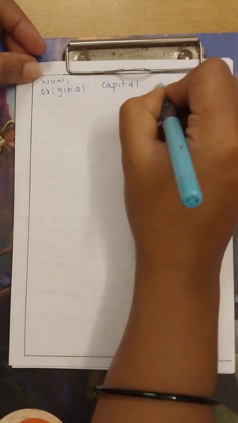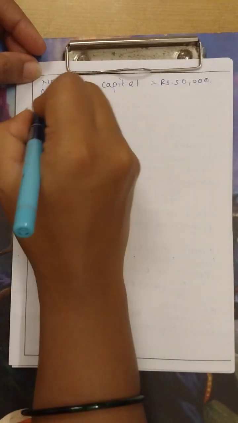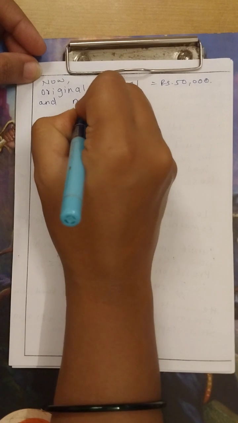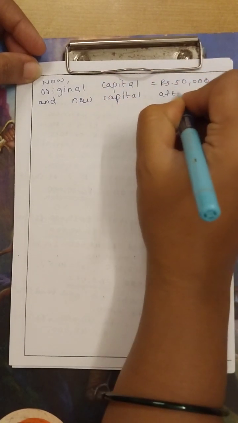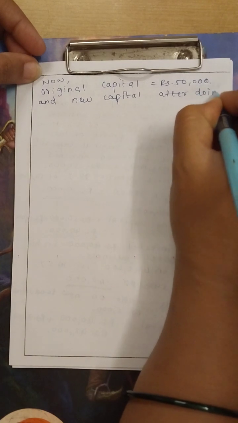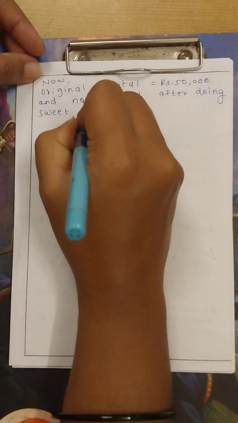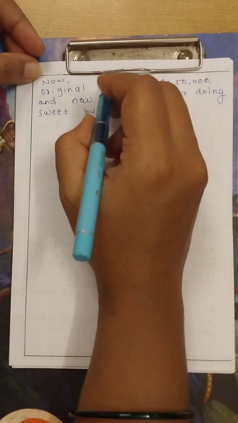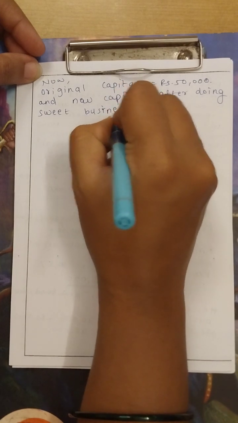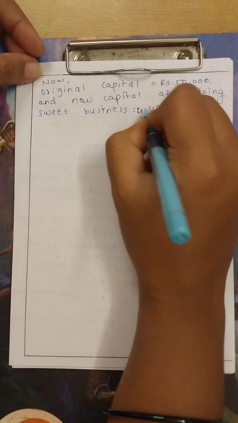Original capital is equal to rupees 50,000 and the new capital after doing the sweet business is equal to rupees 42,000.